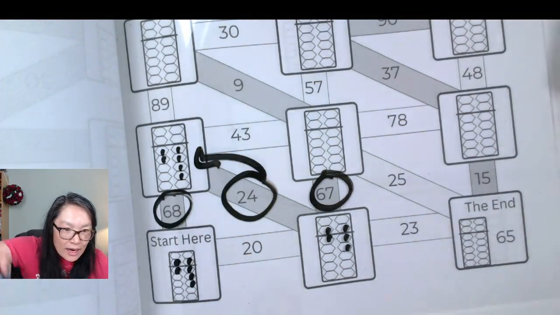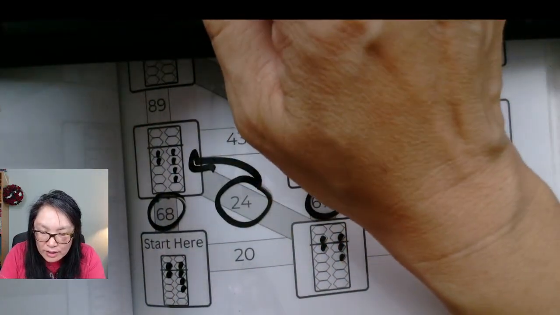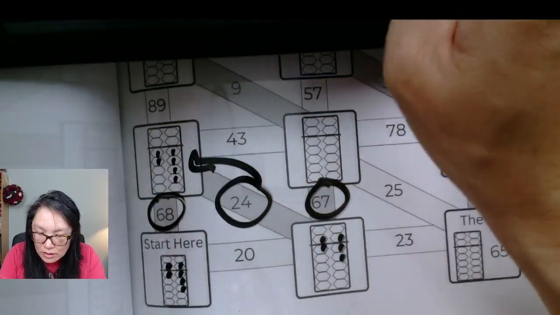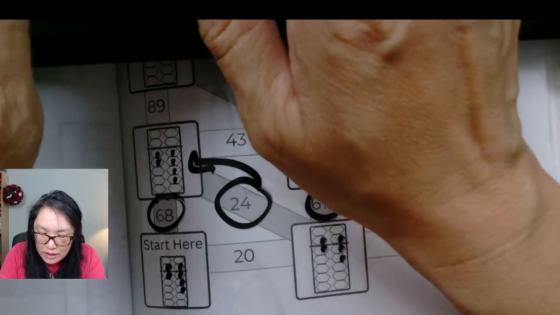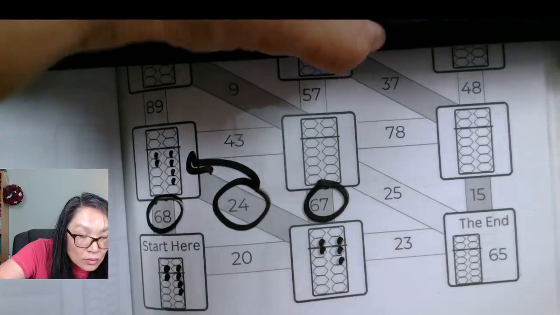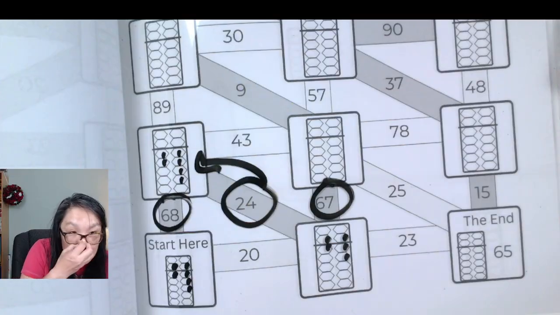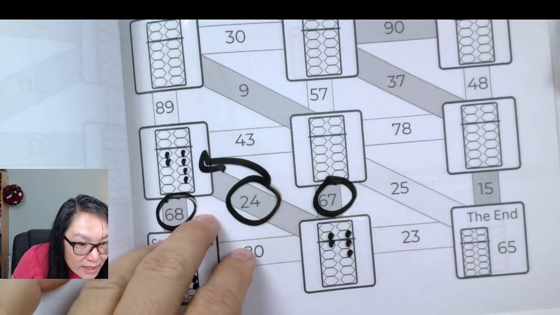Let me see. I have a question. Yes, Pancake, what is your question? On the reverse maze, why are there 2 beads?